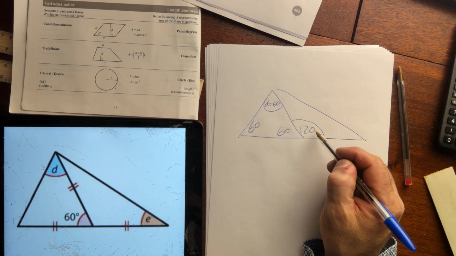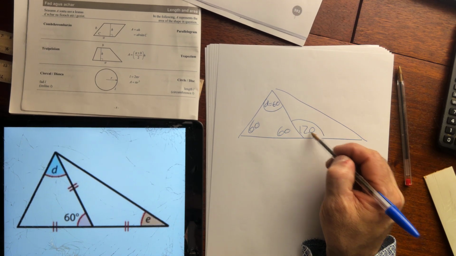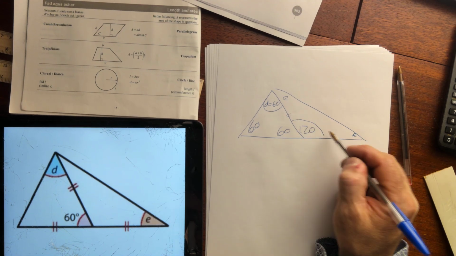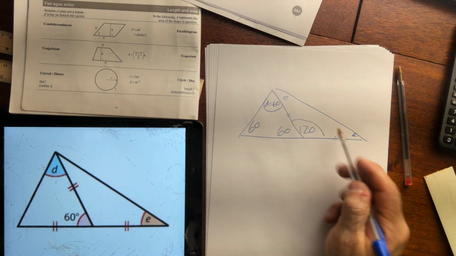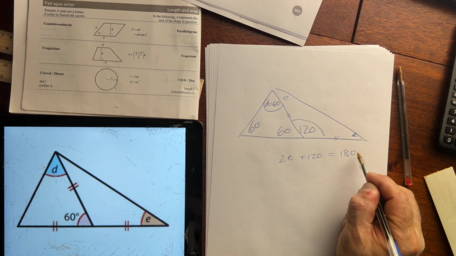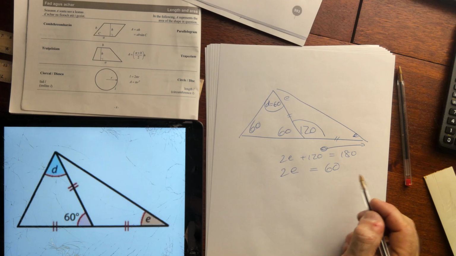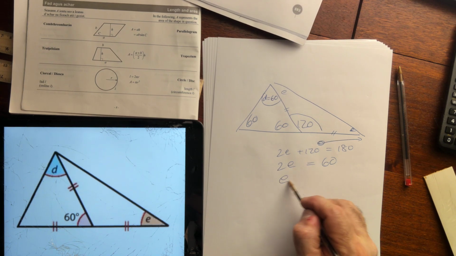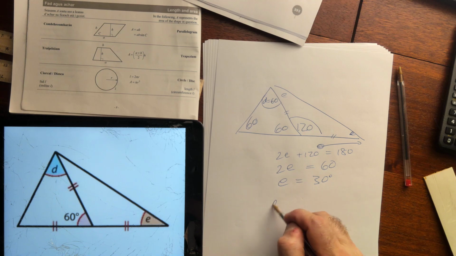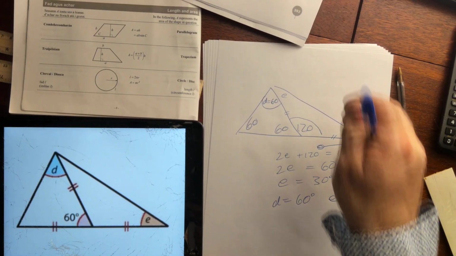One is the straight angle here is 120 anyway, but also those two add to this. Okay, so I now know this is 120, and now I know these are both the same. And so we have 2E plus 120 equals 180. 2E equals 60 after transposing the 120 term, and so E equals 30 degrees. Okay, so D equals 60 degrees, E equals 30 degrees.